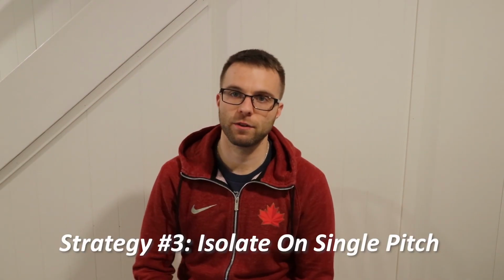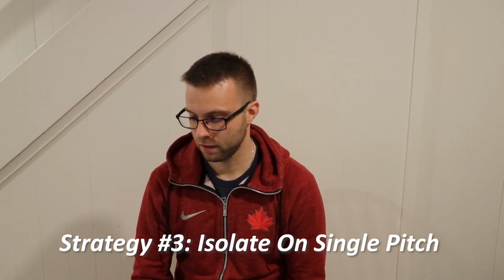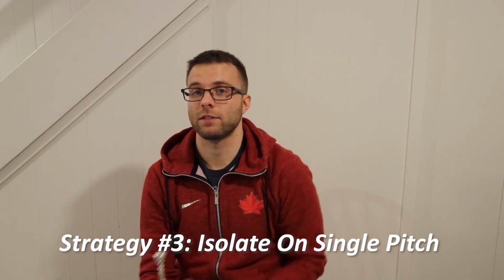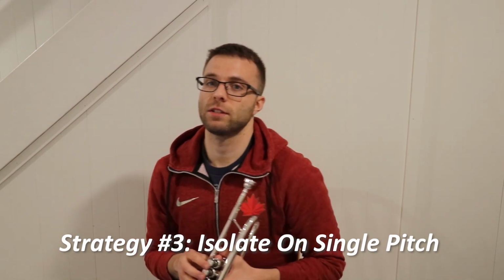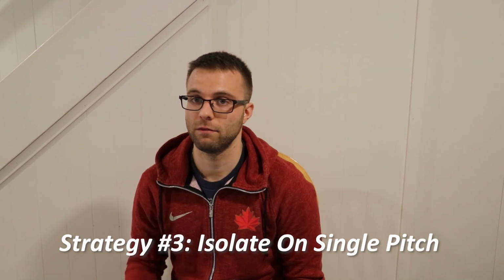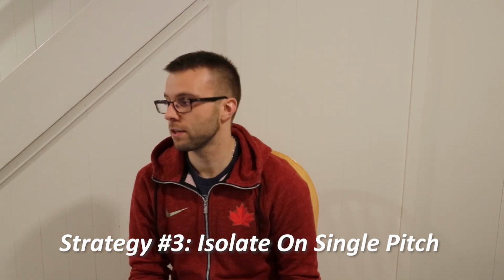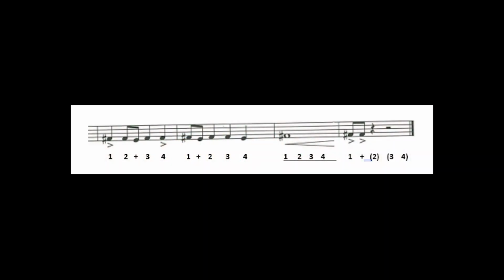Strategy number 3, or the third part, is to isolate the rhythm using a single pitch. We've done this in class before. Often it makes sense to use the first note of the excerpt, so in this case I'm going to use the F sharp, the trumpet F sharp that is, and I'm just going to play the rhythm in time, but I'm not going to worry about changing notes. I'm just going to stay on that same F sharp through the whole thing and just make sure I nail the rhythm. I'm going to keep a steady pulse going in my head and with my heel as I do it. 1, 2, 3.